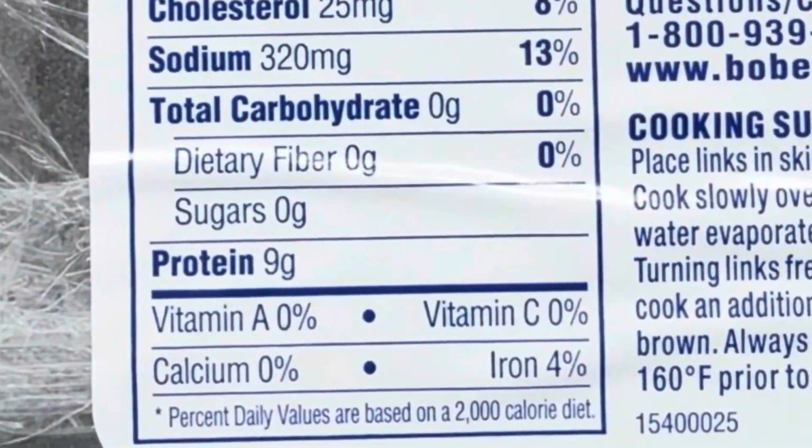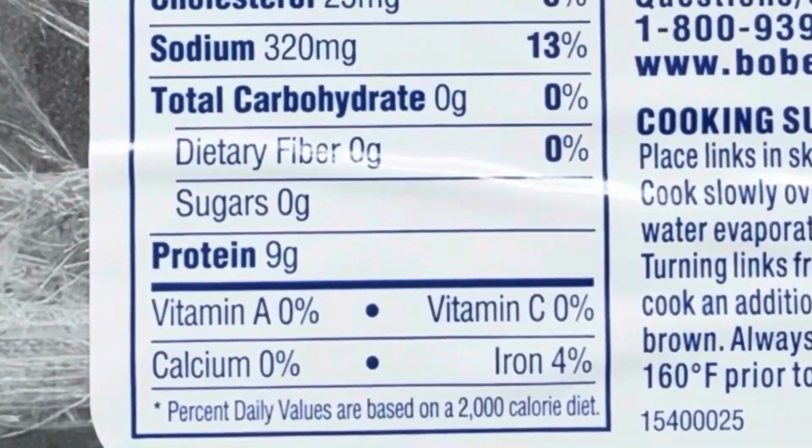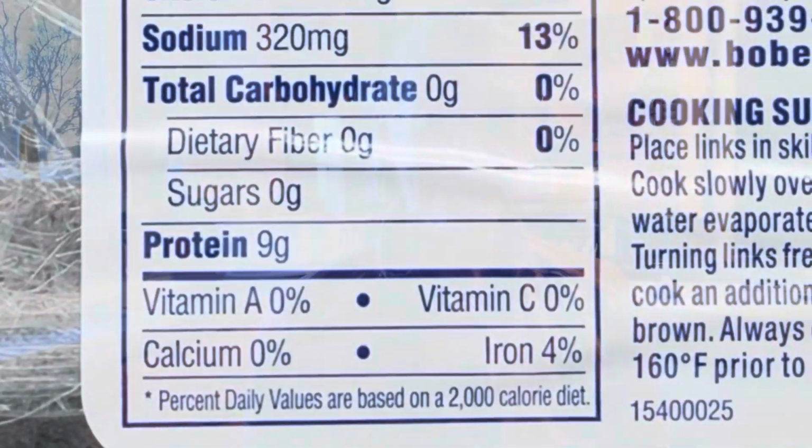There are no total carbs and there's no dietary fiber. So it seems that this sausage is great. It seems there's no sugar.